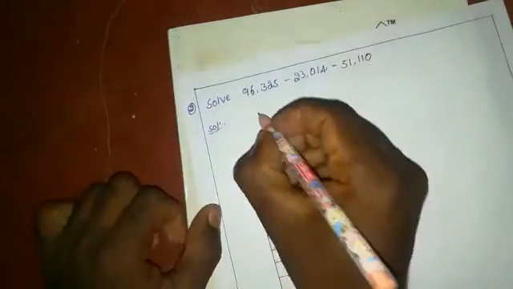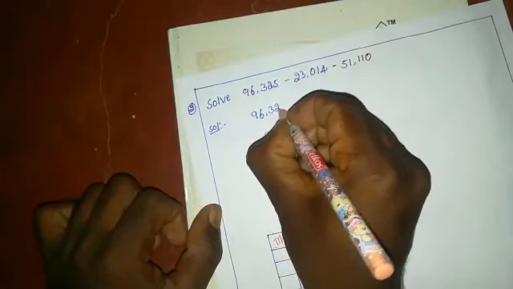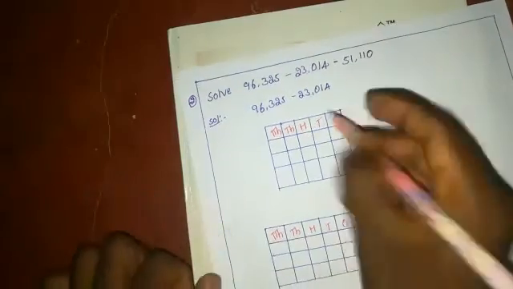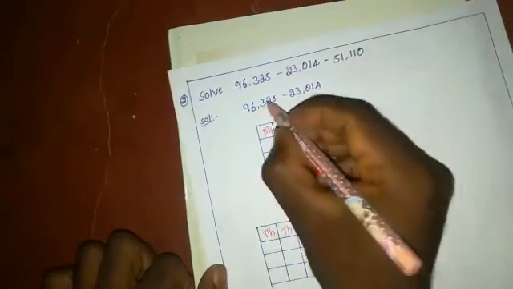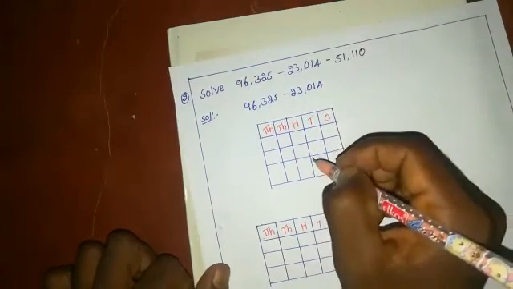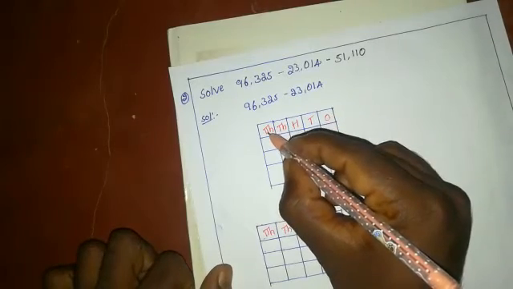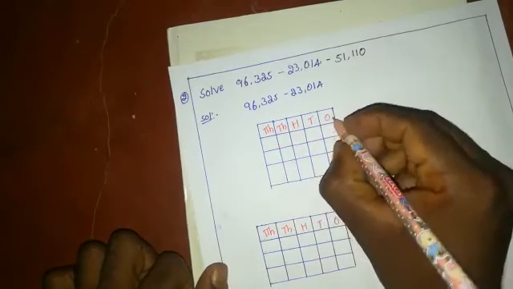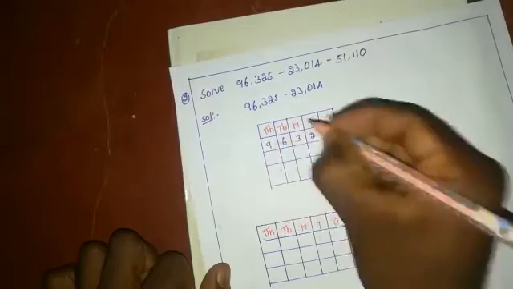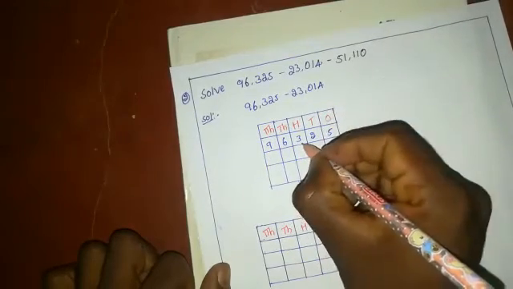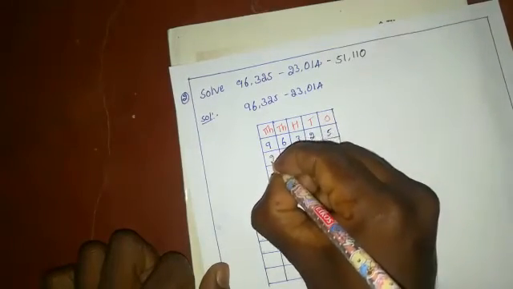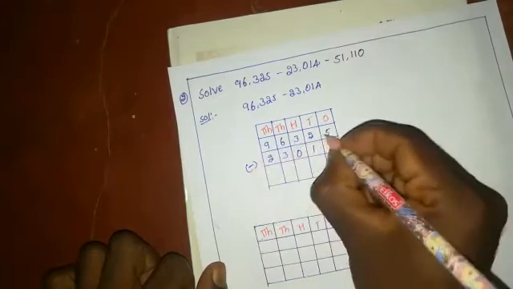At first we have to subtract 96,325 minus 23,014. We have to subtract this from this. At first we have to write the numbers in columns correctly. Before this we have to draw the place value chart. This is your place value chart: ones, tens, hundreds, thousands and ten thousands. Now we write the numbers in columns correctly, that is 5, 2, 3, 6 and 9, 96,325. From this we have to subtract this, that is 4, 1, 0, 3 and 2. Minus means we have to subtract this from this.